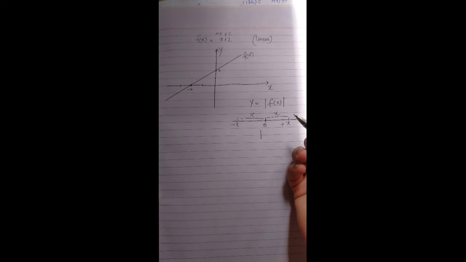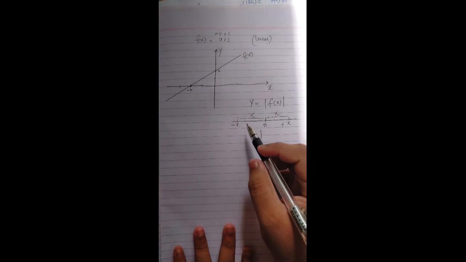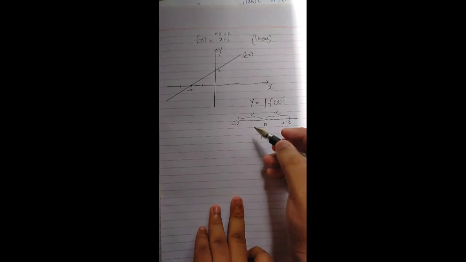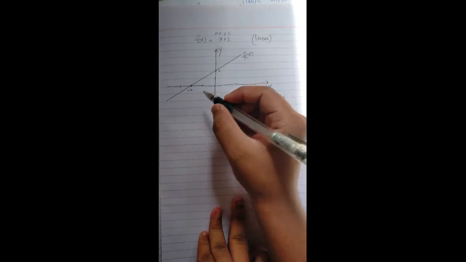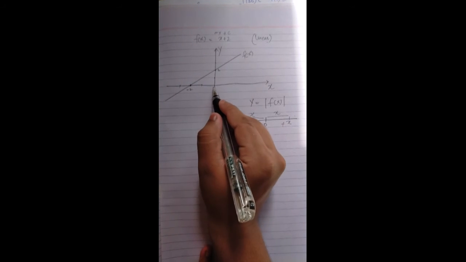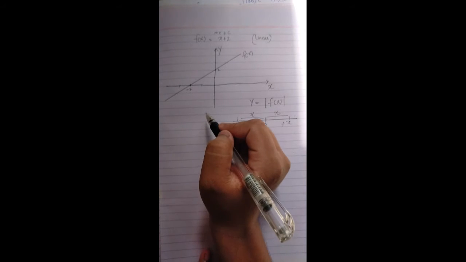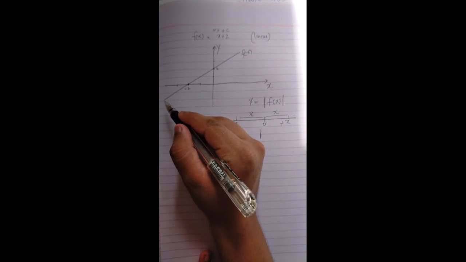This is the basic thing that modulus does. So for the function f of x, these values that correspond to the y-axis are all negative values.